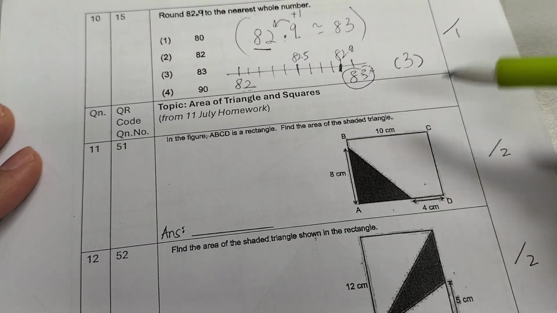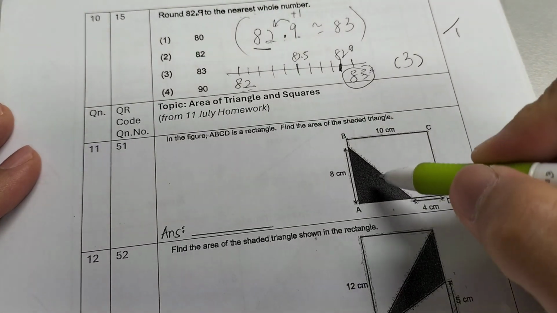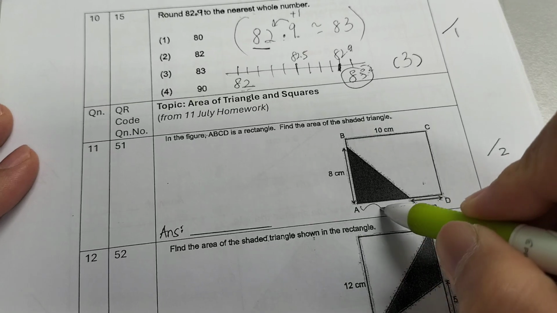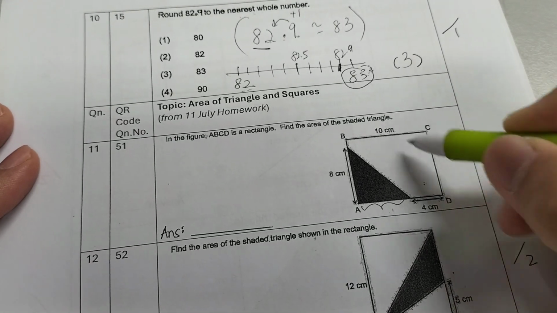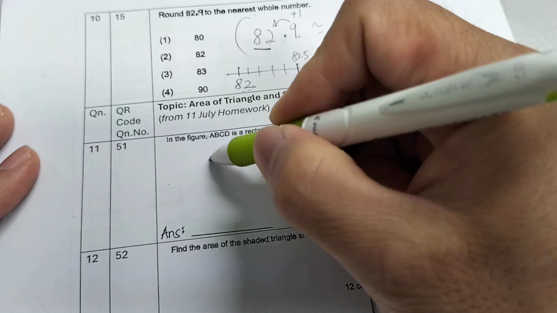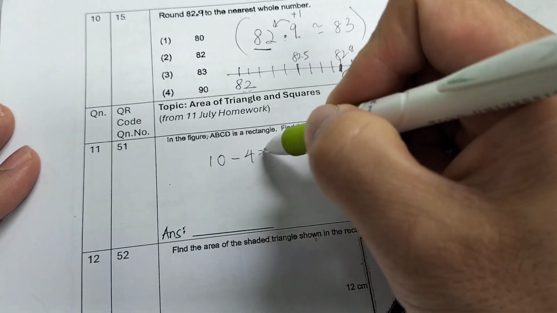Find the area of the shaded triangle. So all you need to do is, I need the height and base. This is the height. I don't have the base, so I need to find the base. 10 minus 4, I get 6. So I should have a step: 10 minus 4 equals 6.